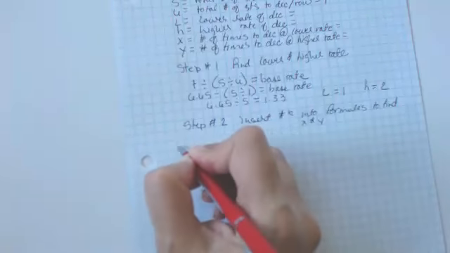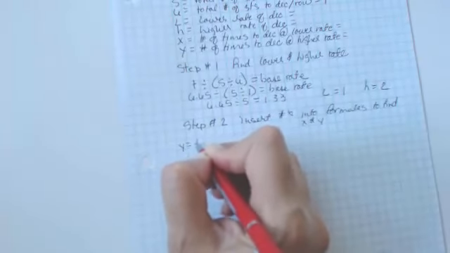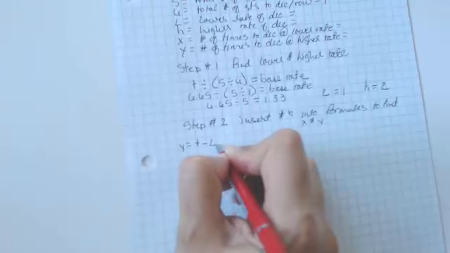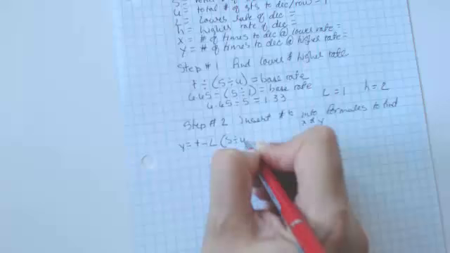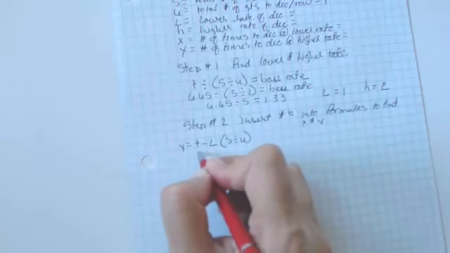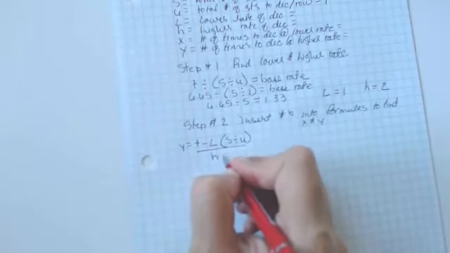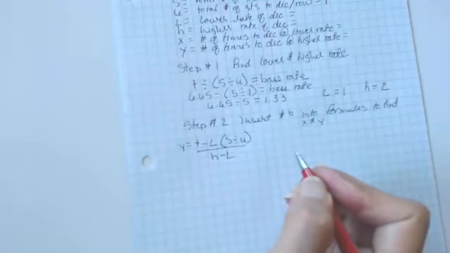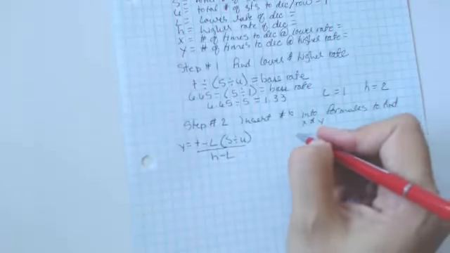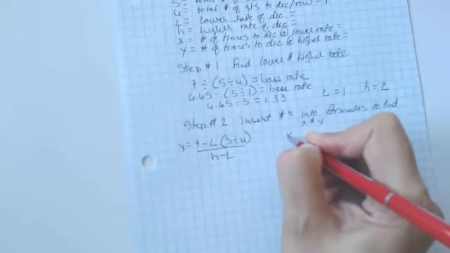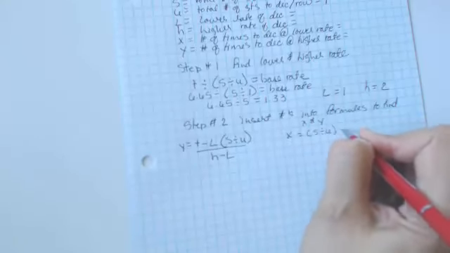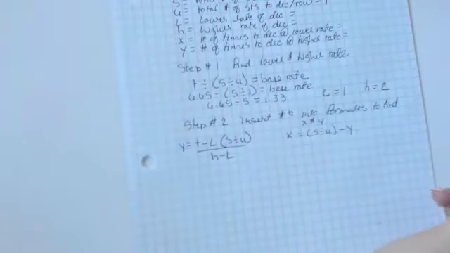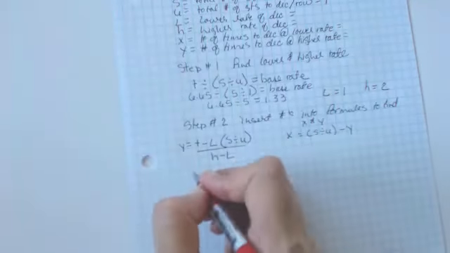First Y. Y equals T minus L times S divided by U over H minus L. And for X, it's going to be X equals S divided by U minus Y. So let's fill in our numbers.